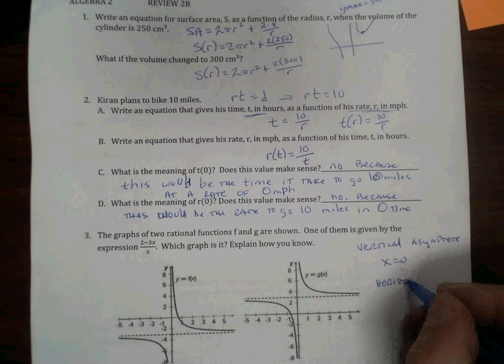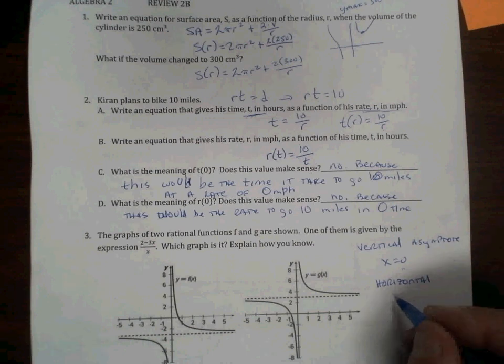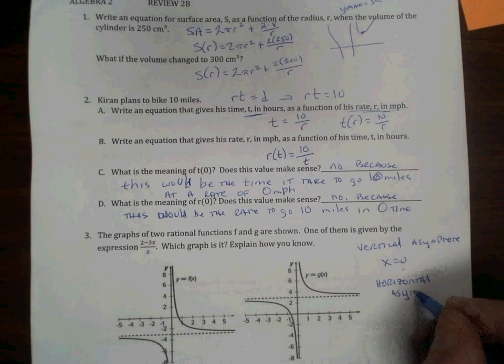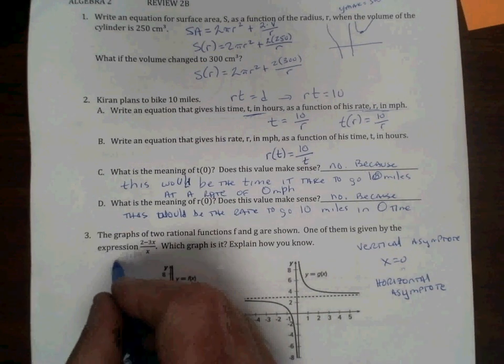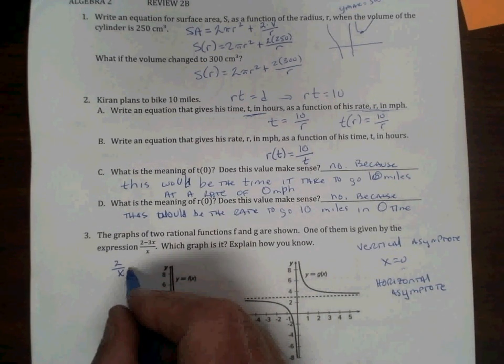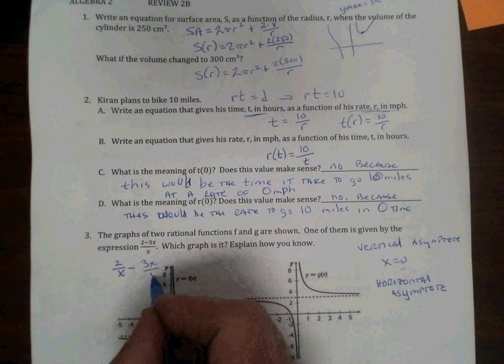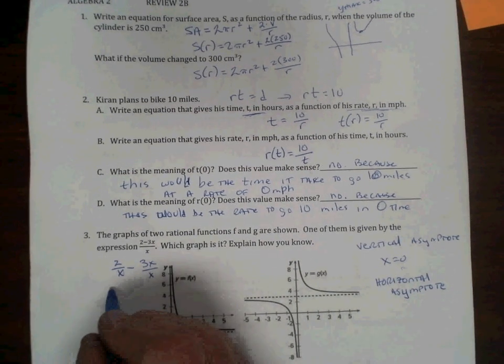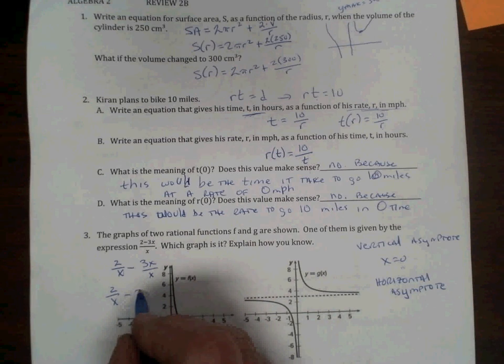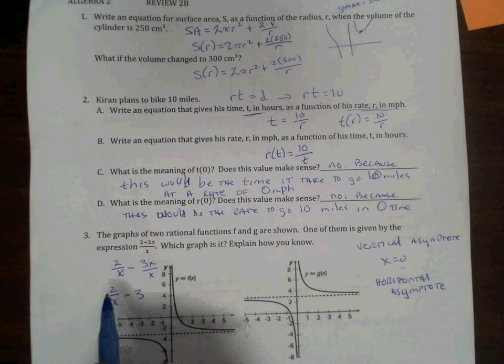The horizontal asymptote, though, with a function that looked like this with just x in the denominator, remember we rewrote this as two fractions: 2 over x minus 3x over x. And what's 3x over x? That's just 3.